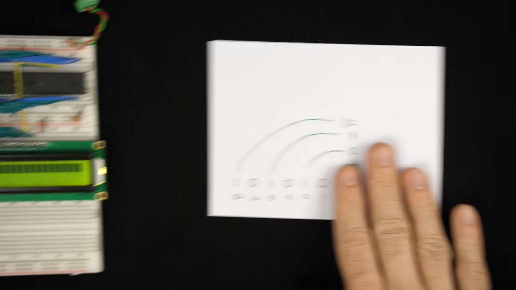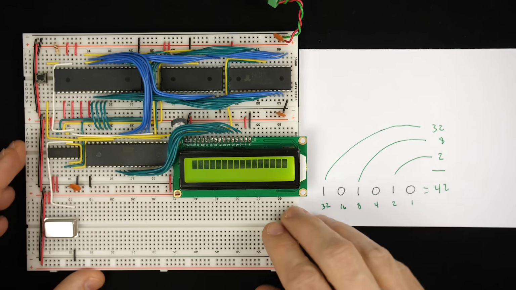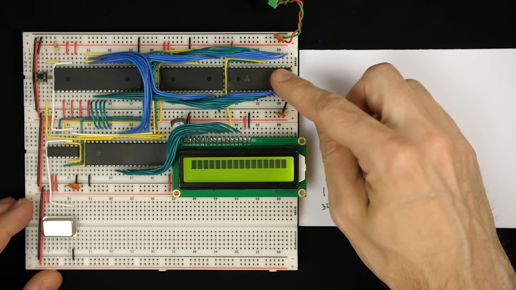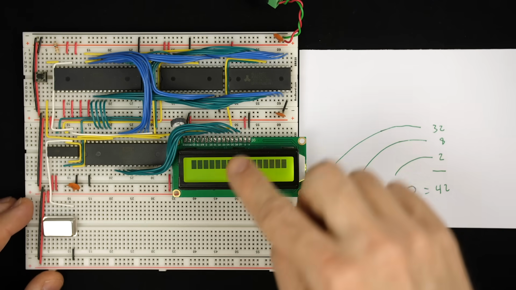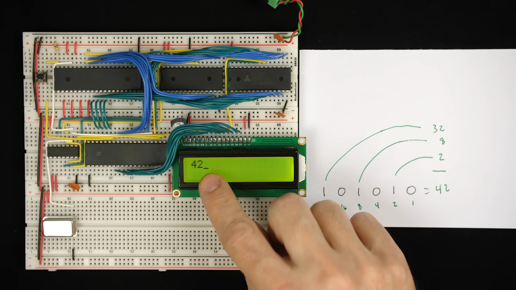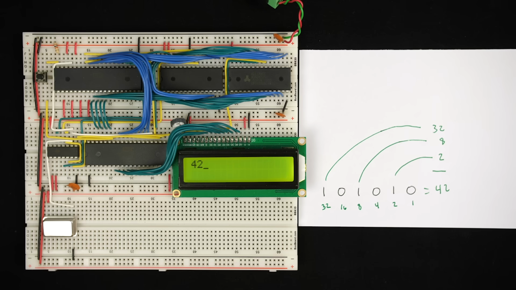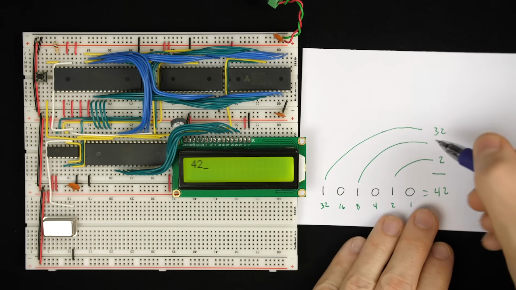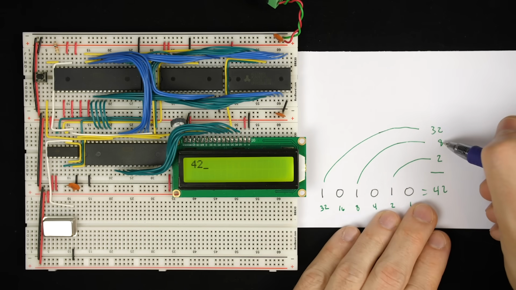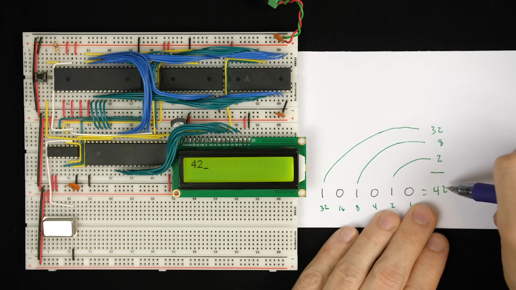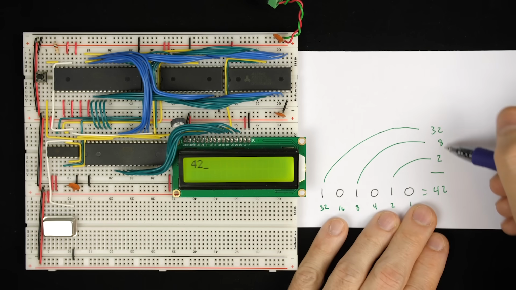Well, maybe for you, but that's not how computers do it. So if a computer like this has a number in its memory, and of course, it's going to be encoded in binary, how does it turn that number into something like this that us humans can read and understand? It can't do the same thing we did, because what would that even mean? We just added up the place values to get 32 plus 8 plus 2 equals 42. But doing that assumes some familiarity with decimal.